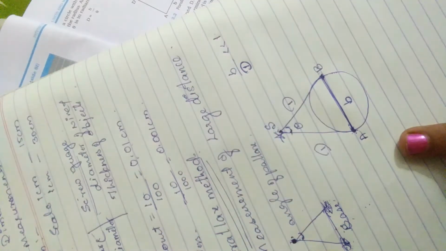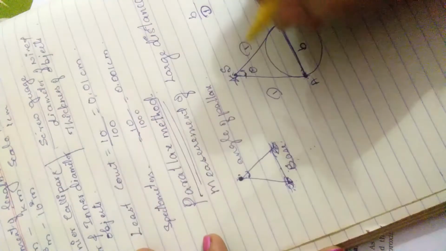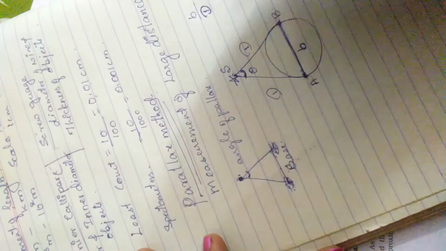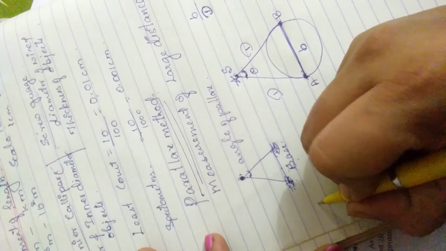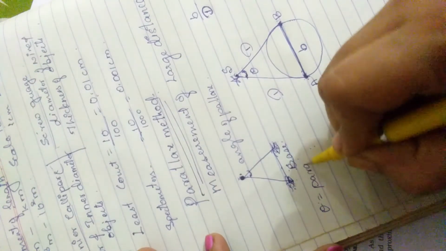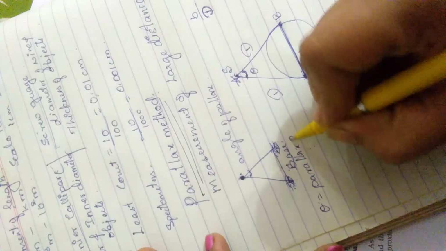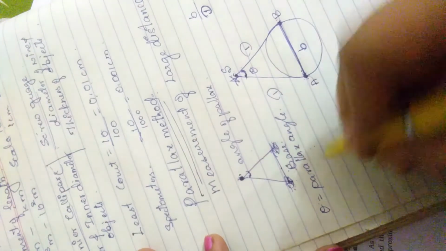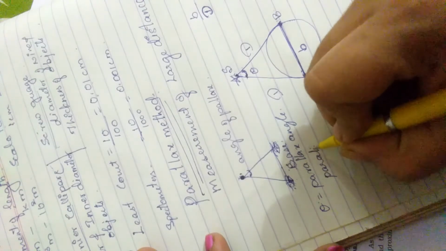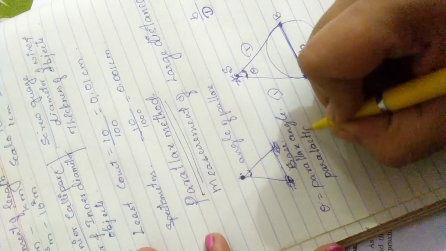Okay, so here this theta means the angle between the two directions. This theta is the parallax angle, or parallactic angle.